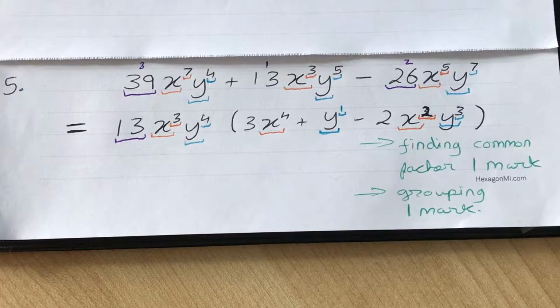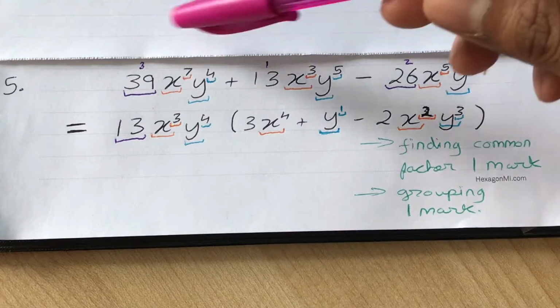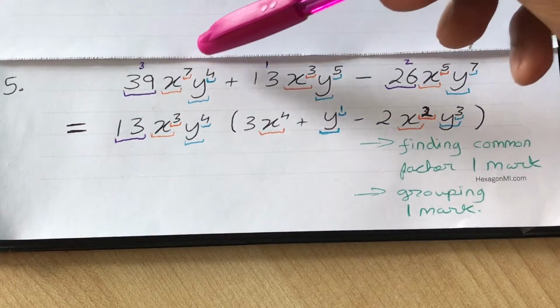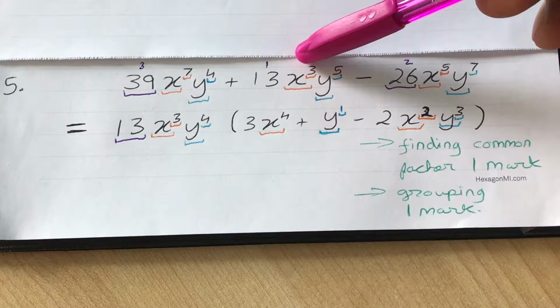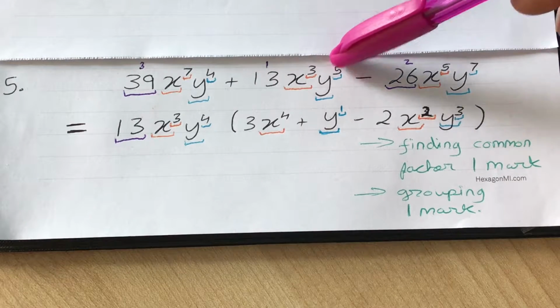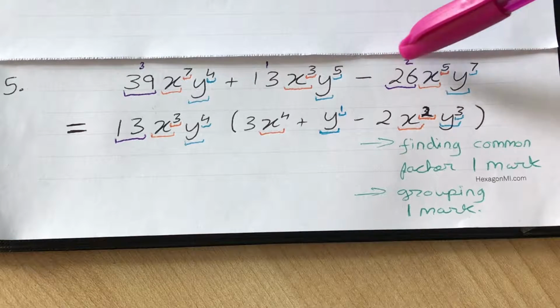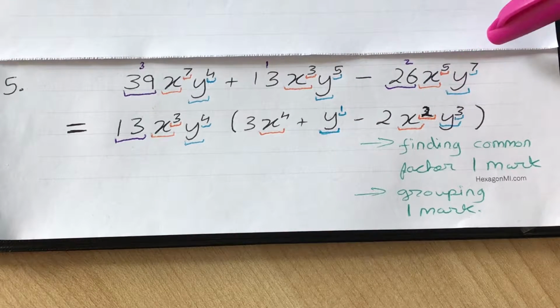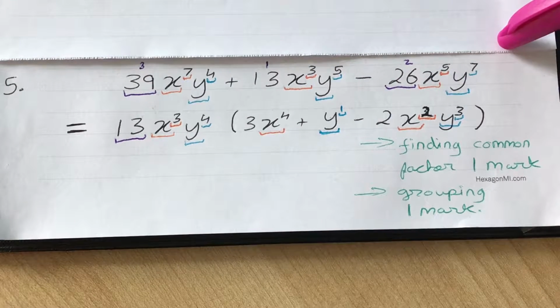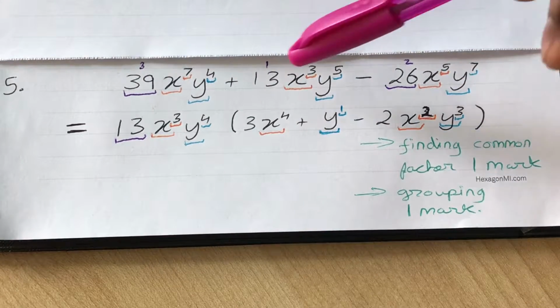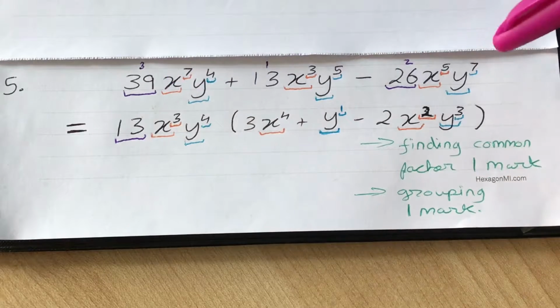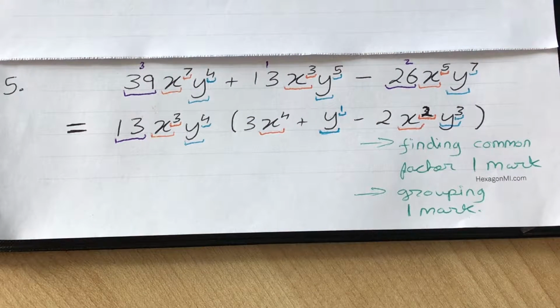So you have over here a polynomial given to you: 39x^7y^4 + 13x^3y^5 - 26x^5y^7. Now I know it looks a bit intimidating because it has big numbers and variables raised to high powers, but if you solve this problem strategically, it's quite simple to solve.